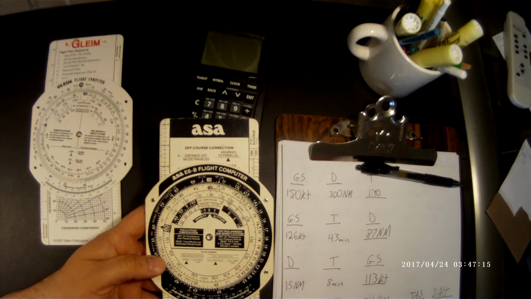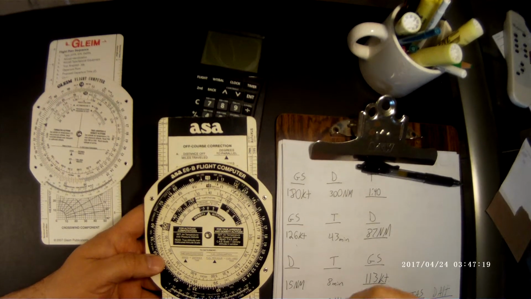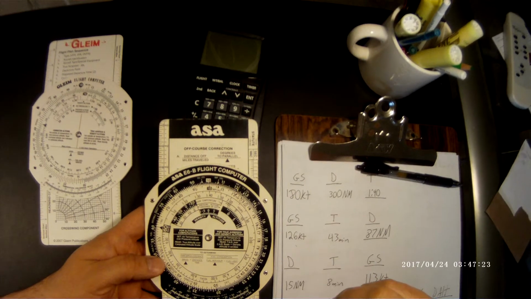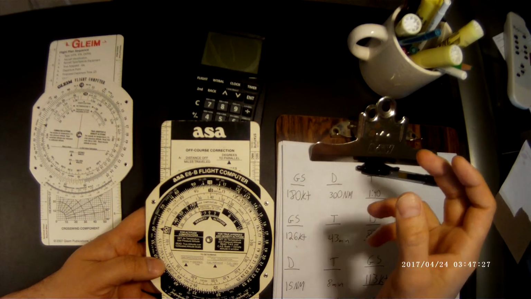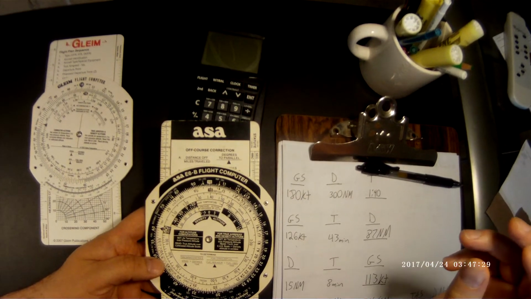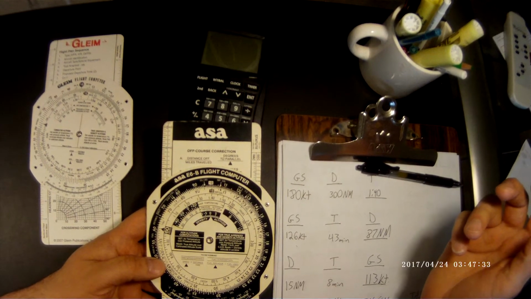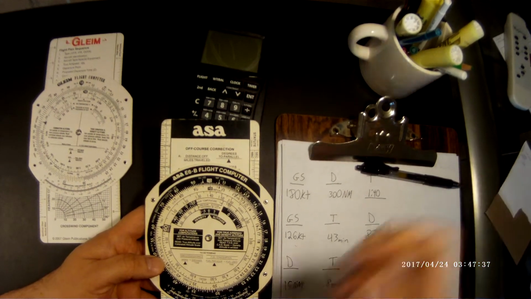And you align your temperatures and your pressure altitudes to look to the center window to get a density altitude. And normally a pressure altitude is the altitude that the altimeter would indicate if you were to move the atmospheric pressure to standard conditions, which would be 15 degrees Celsius and 29.92 inches of mercury.